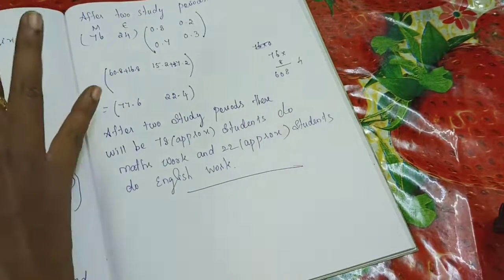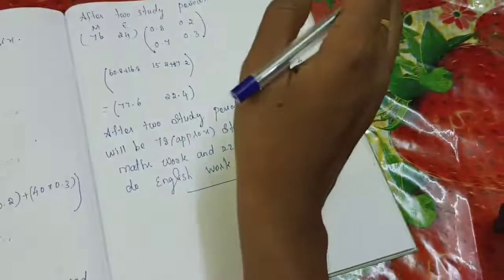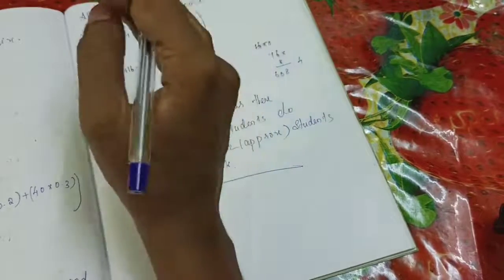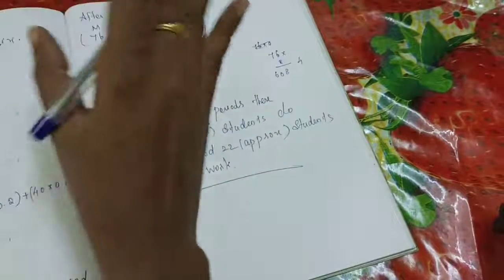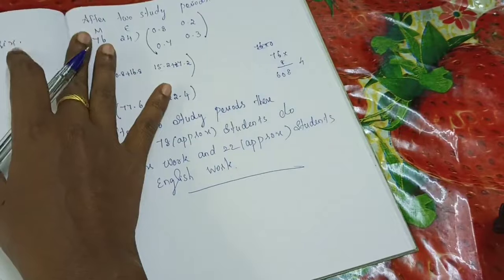It's a very easy section in this chapter. The only thing is, when you add row-wise, you will get the value, that is a plus b is equal to 1. Then ab into T is equal to ab. That's the only thing. We just studied the introduction of the transition probability matrix.